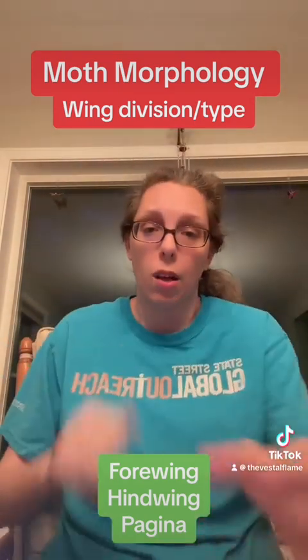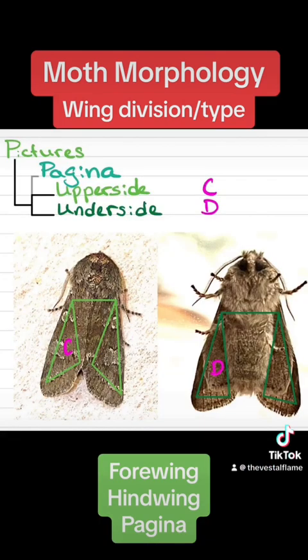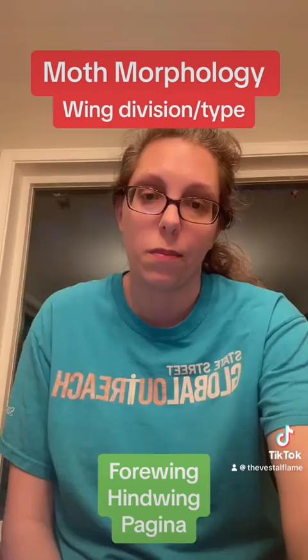So, this covers your forewing, your hindwing, and your pagina. It is supposed to be pagina. It's Latin, and it's used in botany too, if you really want to get fun. So, hope that helps. I know it's kind of rushed. I know it's condensed, but it's the best way I know how to explain these.